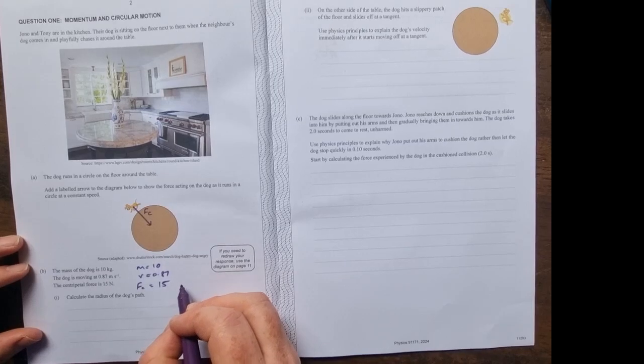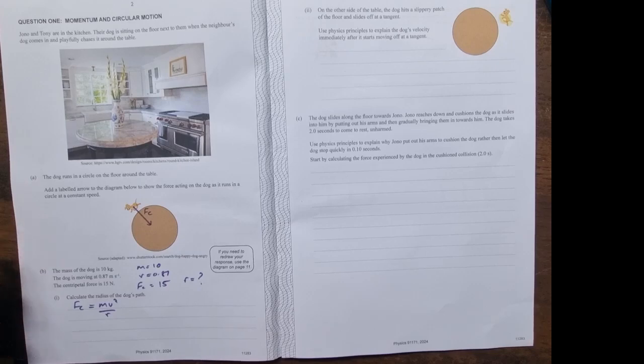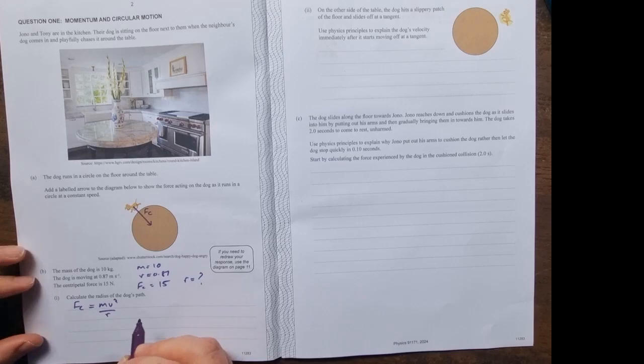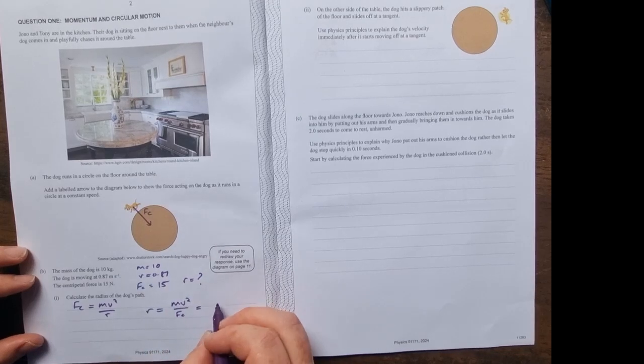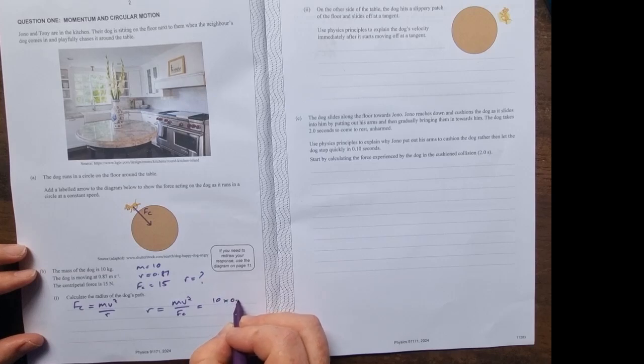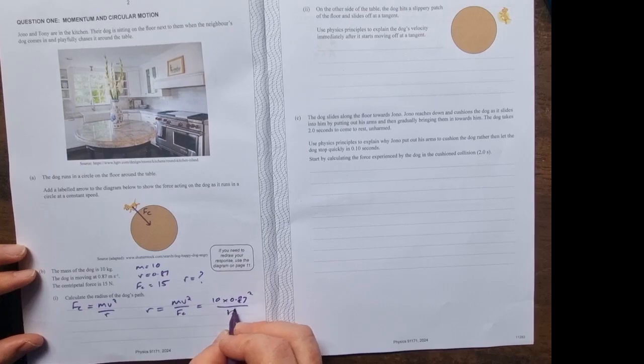And then what we're trying to find is the radius, so that's our unknown. So we're using Fc equals mv squared over r. So r is equal to mv squared over Fc, which is 10 times 0.87 squared divided by 15.